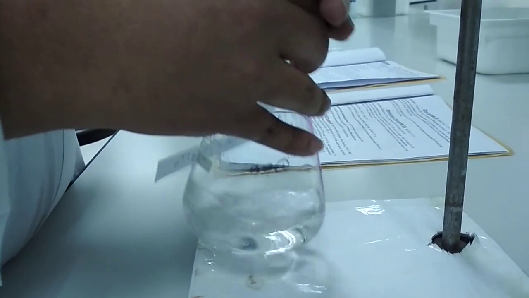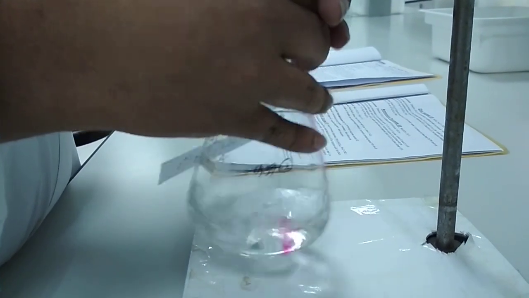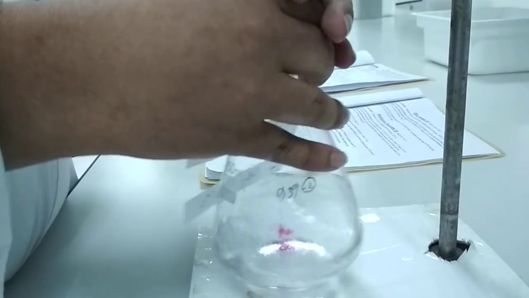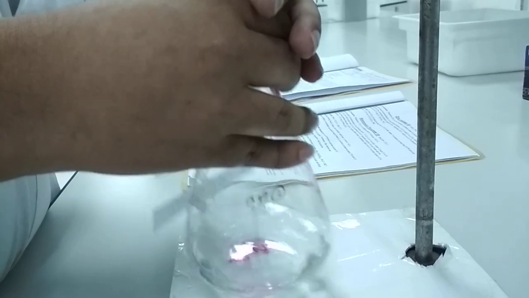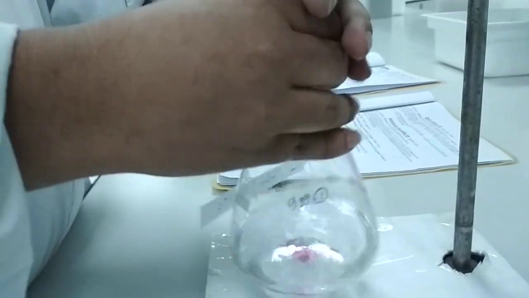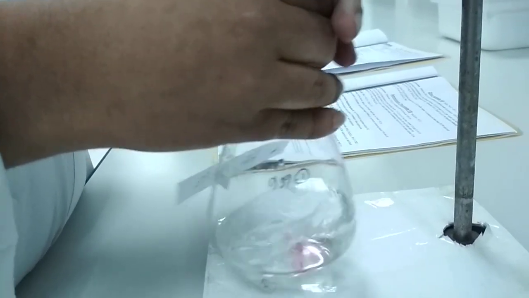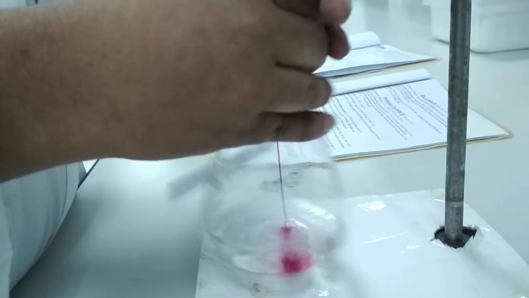We can speed it up because we know from our previous experience it will take about 25 ml of potassium permanganate, so we are making it faster because we don't have enough time. But this is not the right procedure. I know that this is not the right procedure, but when you become experienced, you can skip some steps.